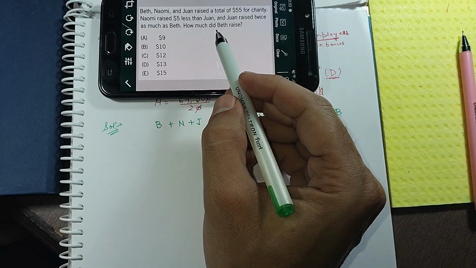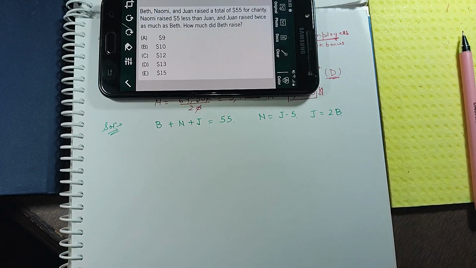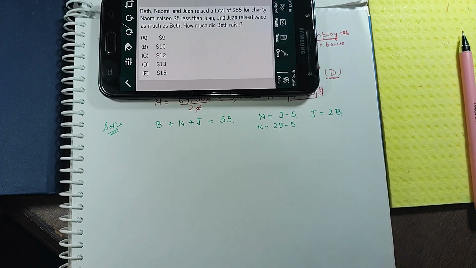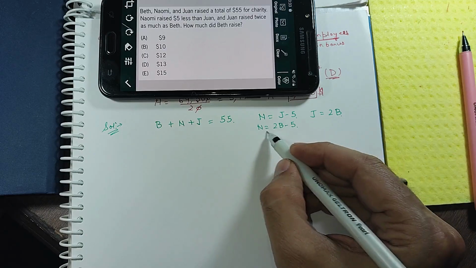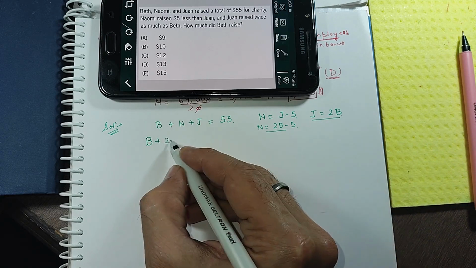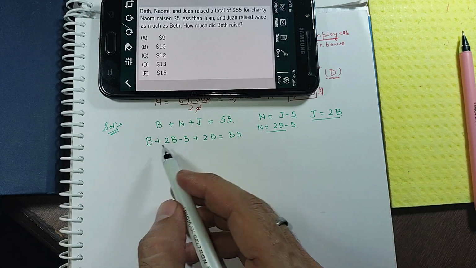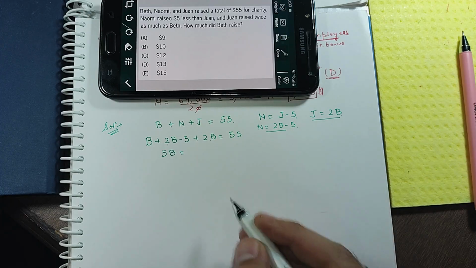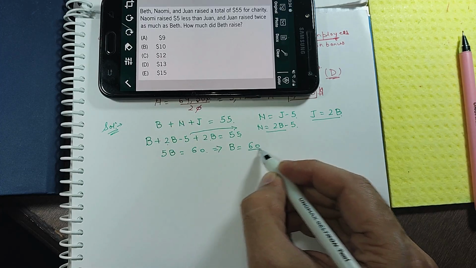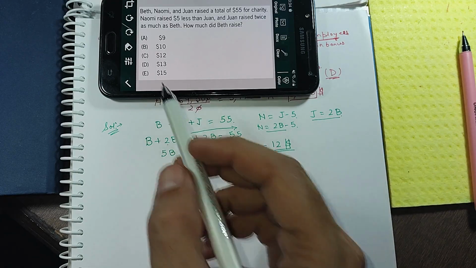Right? Now we have to calculate how much Beth raised. So we'll try to make the equation in terms of B. Now if I put J over here, N will be equal to 2B minus 5, right? And J is already in terms of B. So we'll put these values of Naomi and Yuan. B will remain as it is. So N will be 2B minus 5 plus J is 2B. So this should be equal to 55. So now B plus 2B plus 2B is 5B. 5B is equal to, shifting this minus 5 to this side, it will become 60. So B will be equal to 60 by 5, equal to $12. So Beth's contribution to this charity is $12, option C.